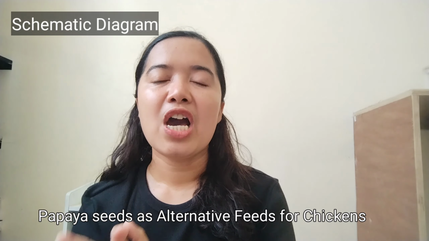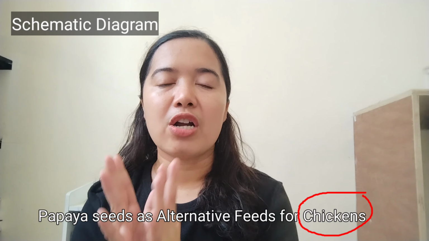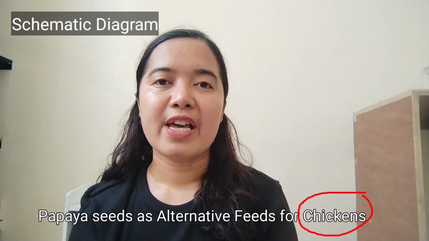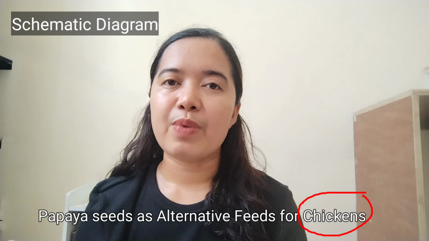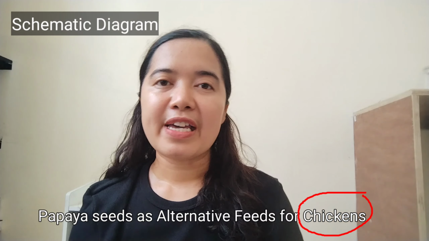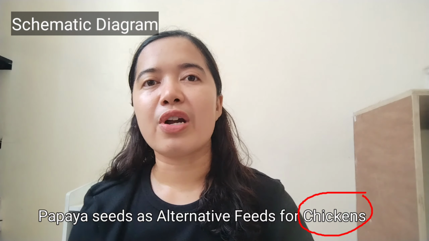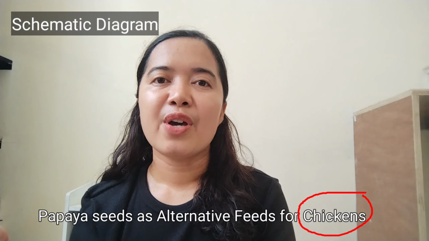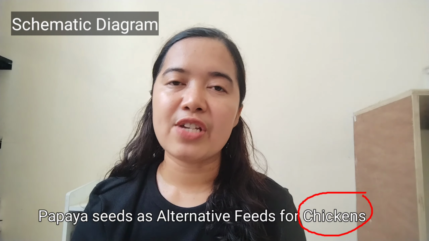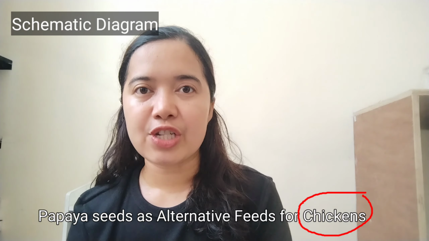Yes, the chickens are our dependent variable, because they're just waiting for the change to happen with the intervention that we use. Since we're using papaya seeds as our source of feed, or as our alternative feeds, the dependent variable, which are chickens, will experience some changes as we go along the experimentation or the research study.